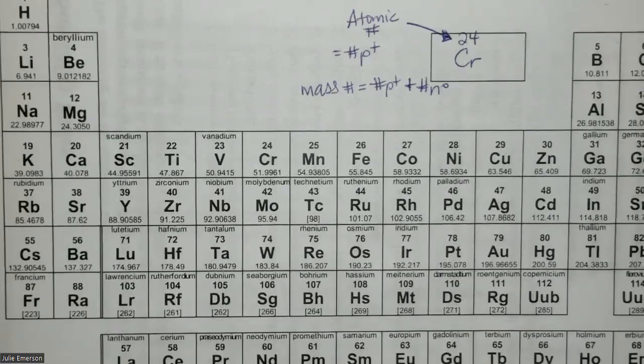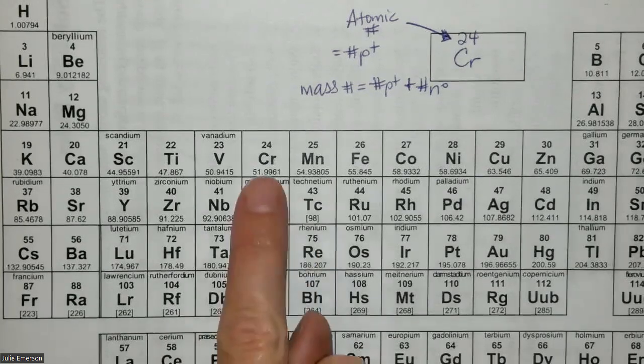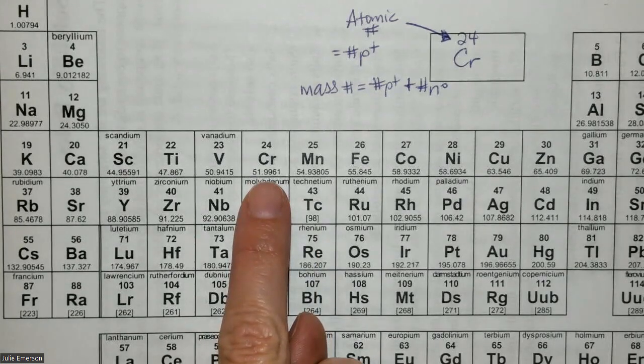What happens is that there are different versions of chromium. Now, one thing that all of those atoms of chromium have in common is that 24 protons in the nucleus. That always is true. But the number of neutrons in the nucleus, it turns out, can be variable. And so if I have a sample of chromium, there are those different versions of chromium, and those are called the isotopes of chromium. And together, the weighted average is where we get this 51.9961.